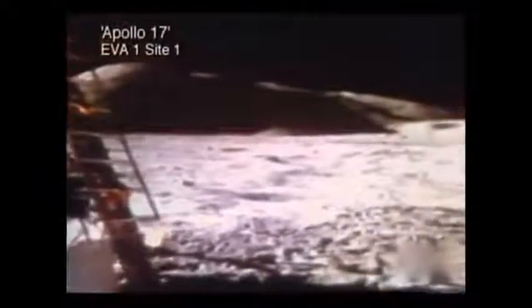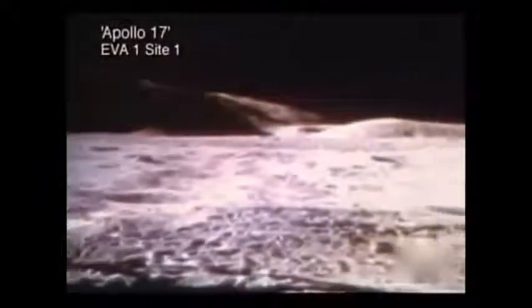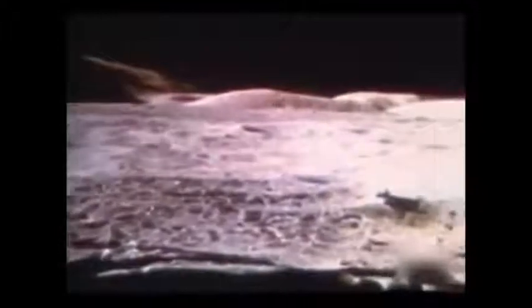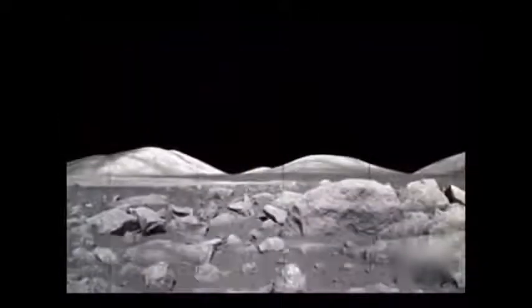I'm now going to run a 360-degree TV panorama sequence at that location. Identified as EVA-1, Site 1, it was shot from the rover's TV camera, remotely operated from Mission Control. Notice the shadow of the LEM in the foreground and the pair of mountains in the distance. But these appear to be mountains with unique qualities.